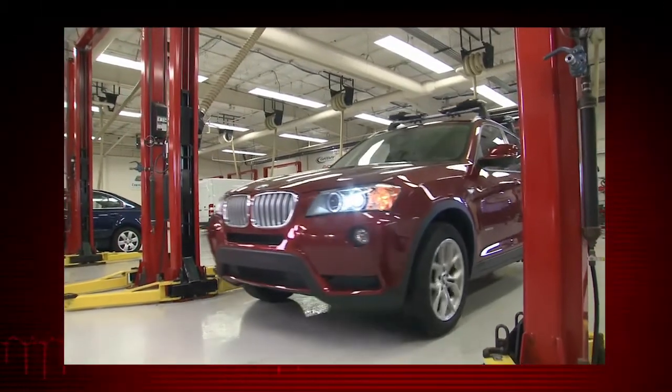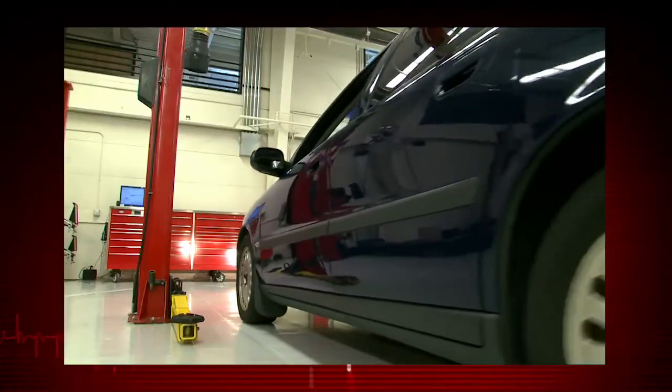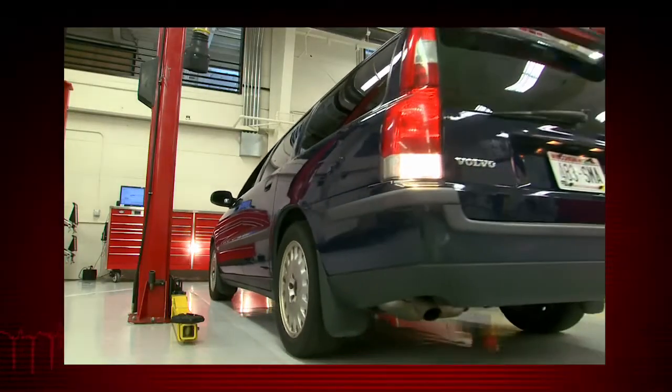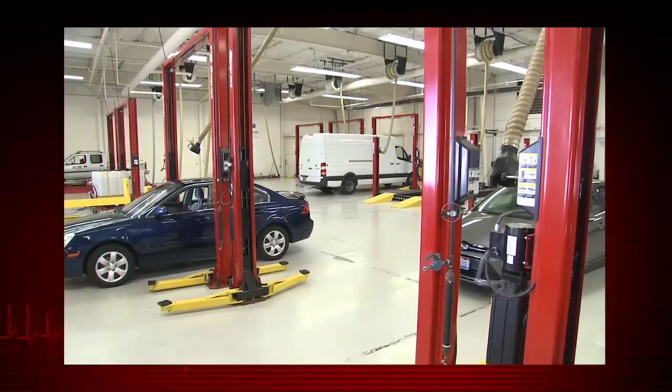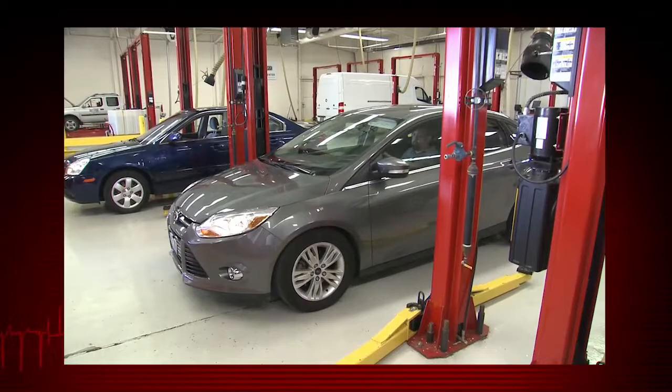Global OBD scanner coverage is strictly related to emissions-related coverage and is universal in that all vehicles sold in the U.S. and Canada since 1996 must comply with this standard.